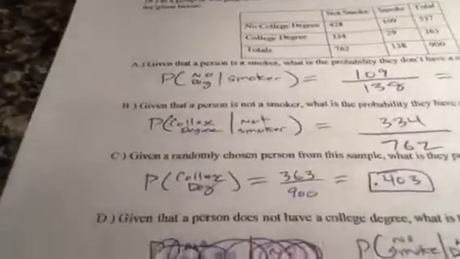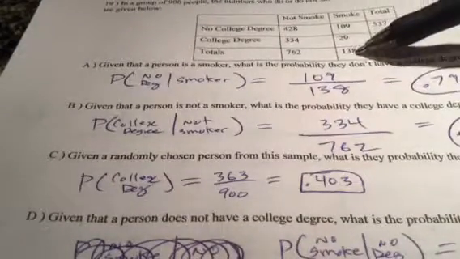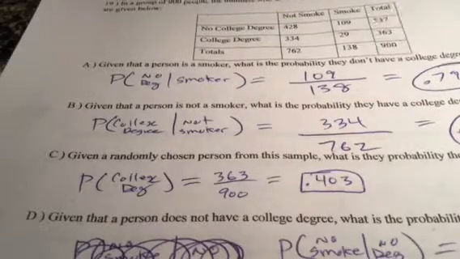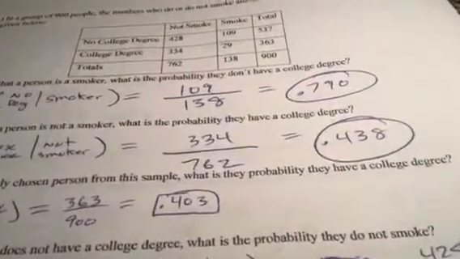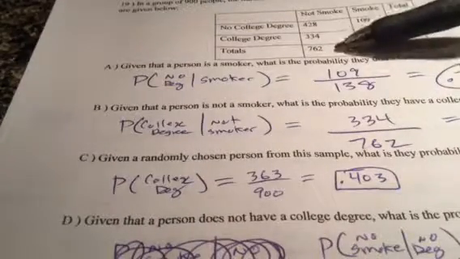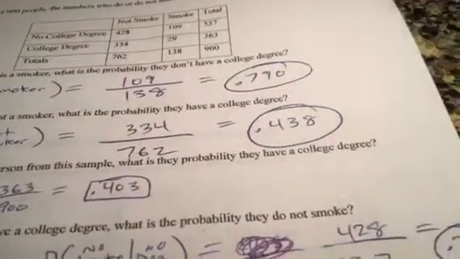And some more conditional probability questions. Did a really good job on our test with these. Given that a person is a smoker, so we're looking here, what is the probability they don't have a college degree? That's the numerator, that's the denominator. We have our answer. Given that a person is not a smoker, that is our denominator, what is the probability they have a college degree? That is our numerator. And we get our answer.